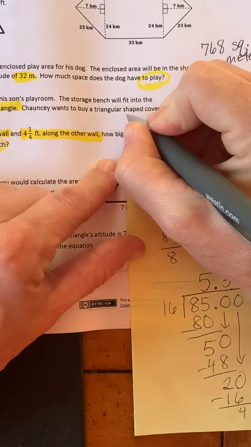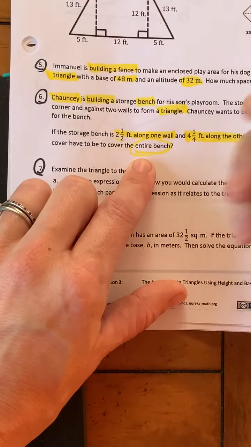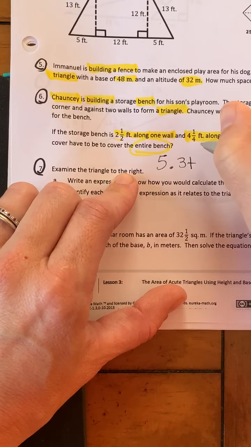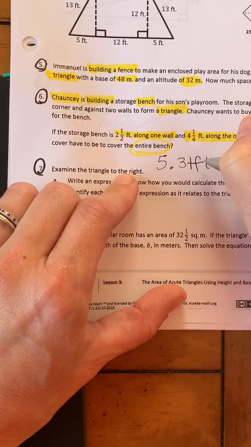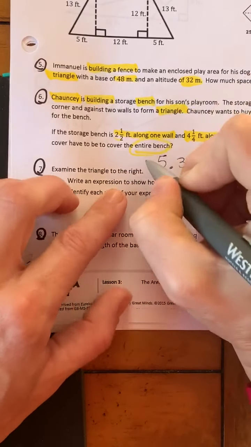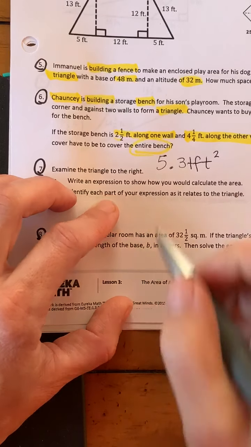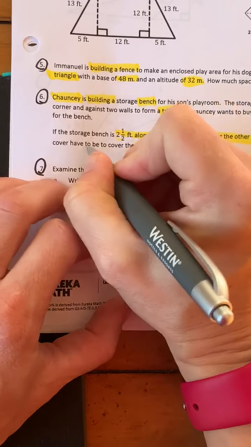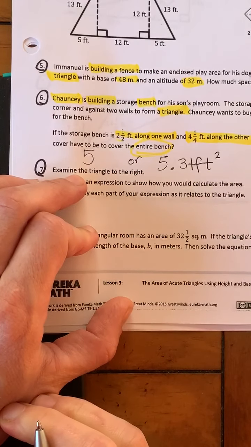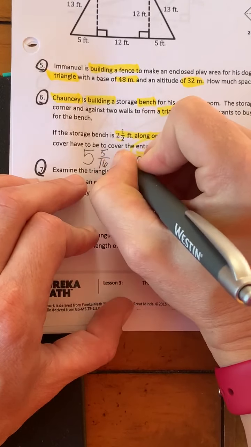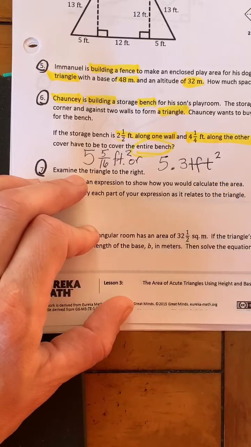All right, so let's put 5.31. Why did I make a T? Sorry. Feet squared. Okay. Or what could we put? Let's see here. Or we could put 5 and 5/16 feet squared. Great job.